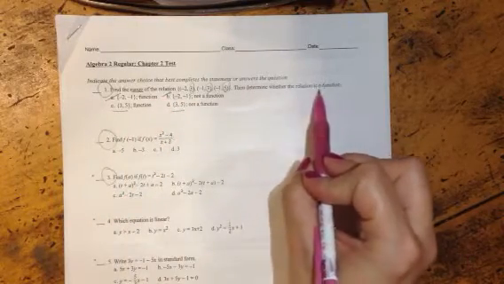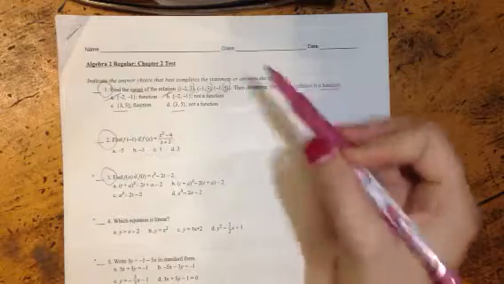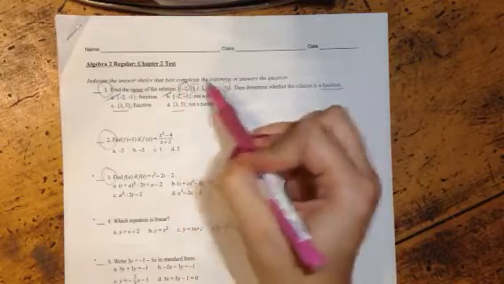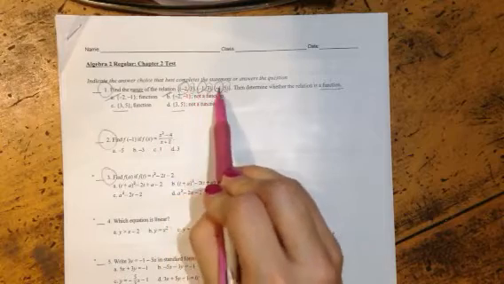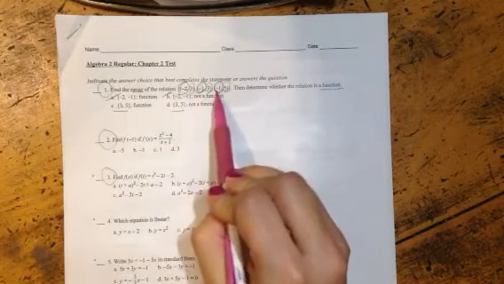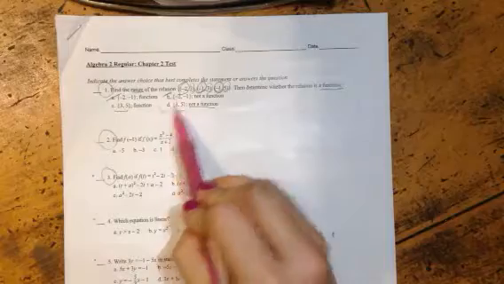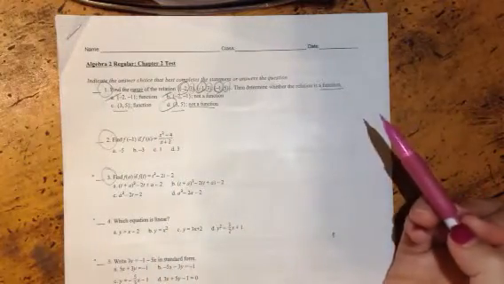The second part says determine if it's a function. To determine if it's a function, you look at the x's. So here are my x's: -2, -1, -1. Do any of those repeat? Yes, -1 repeated. Since it repeated, it is not a function. Okay, if x repeats, it's not a function.